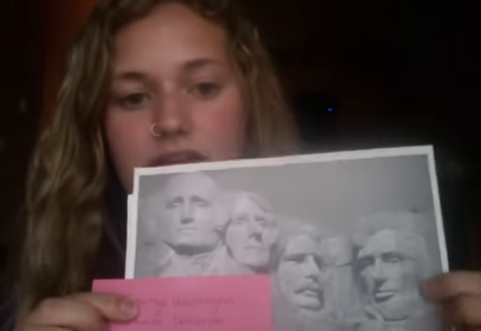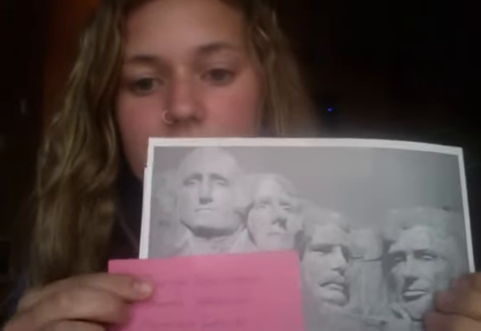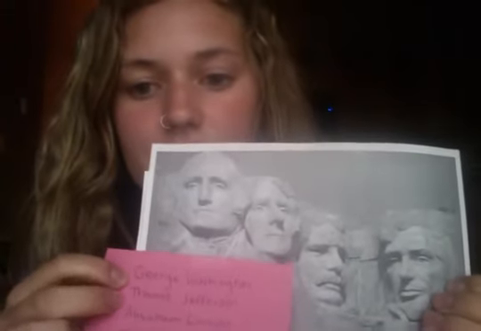The third is Abraham Lincoln. This is Abraham Lincoln. He's the 16th president of the United States. And finally, we have Theodore Roosevelt. And he was the 26th president of the United States. So here are those names. And they all did important things while they were president.